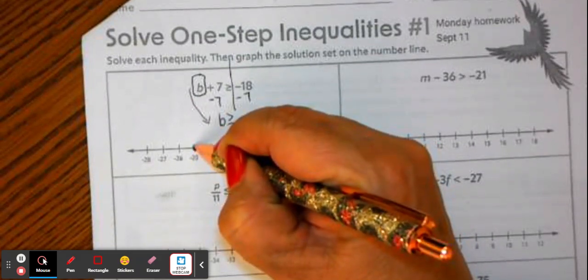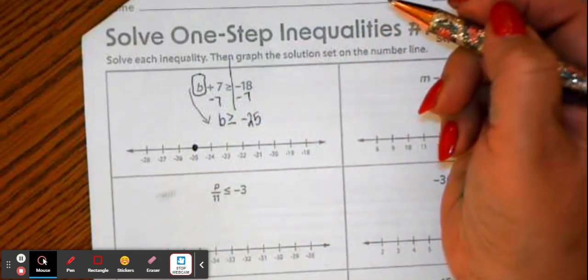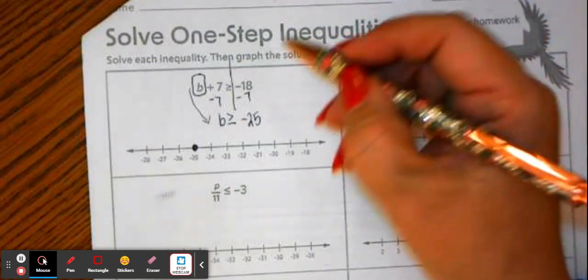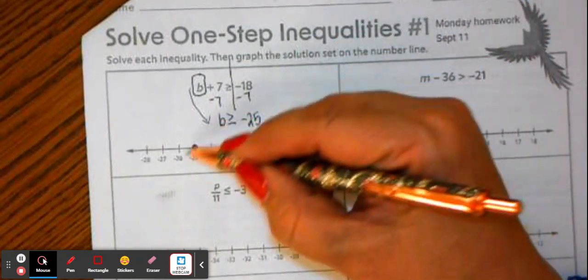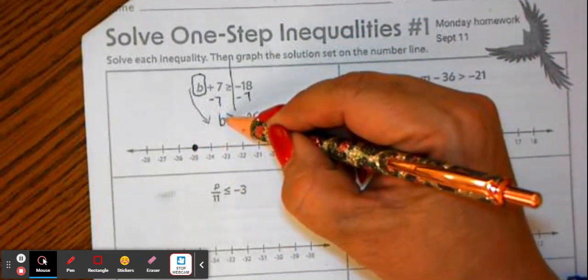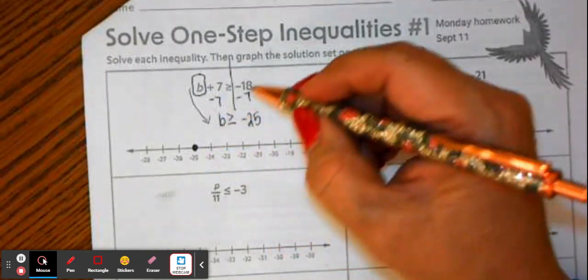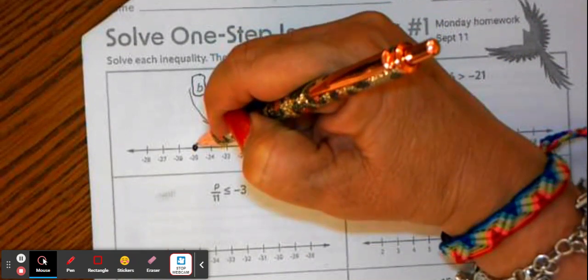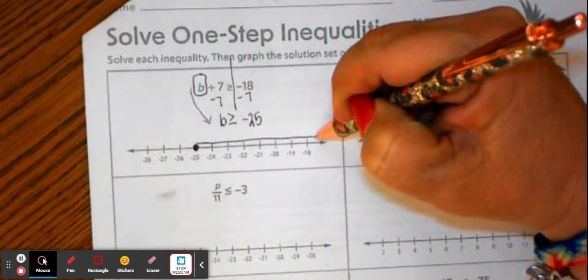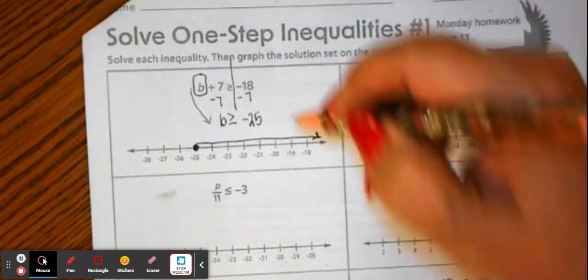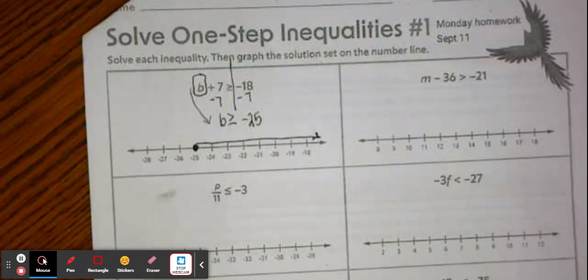That's going to be a closed circle because it's going to include that point. Whatever b is, b can be negative 25 to have that equal, but it needs to be greater. So I am going to the right because all those numbers need to be larger than negative 25.